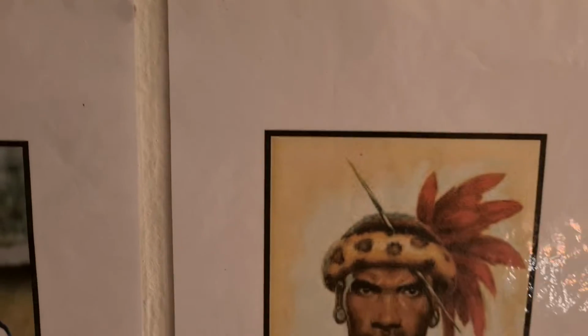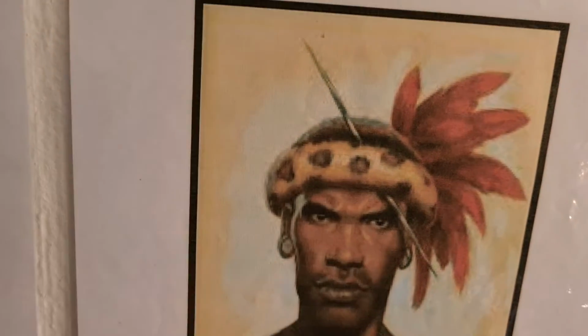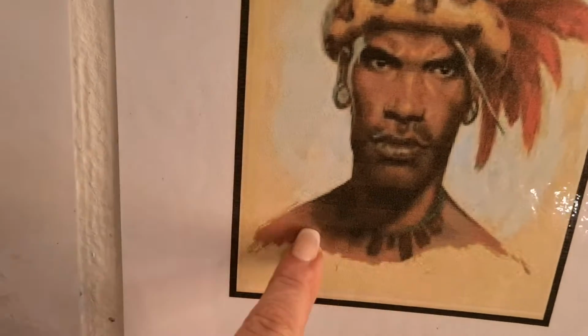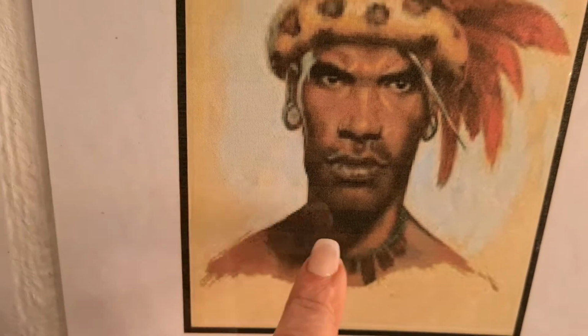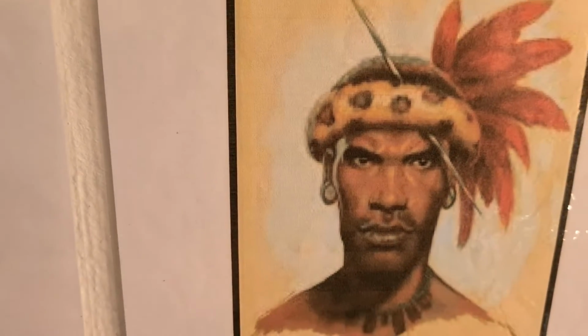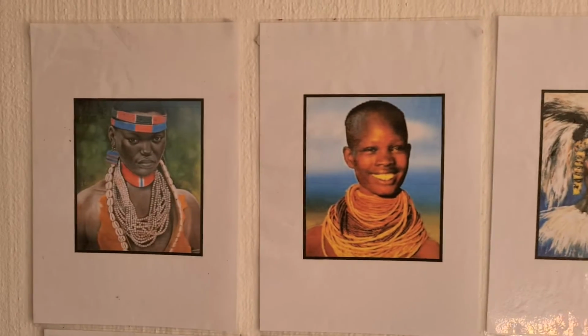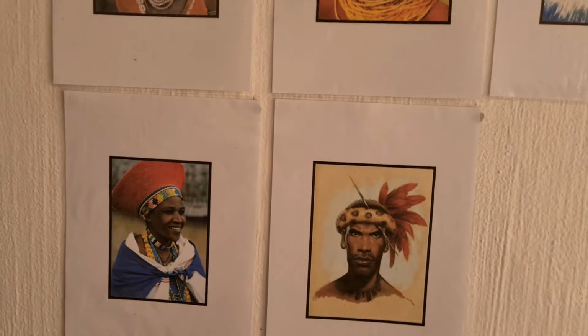And here's another man with his skins and feathers. He's also got a porcupine quill in his head, and it looks like some sort of leather necklace around his neck. So I want you to think about what you're going to do. Try and capture that sort of thing in your art drawing.